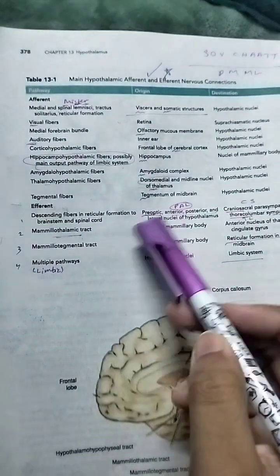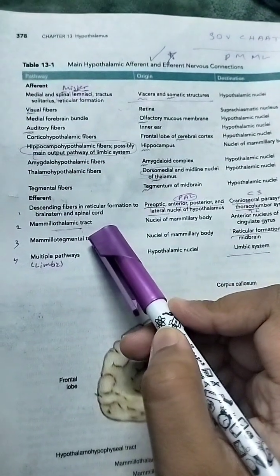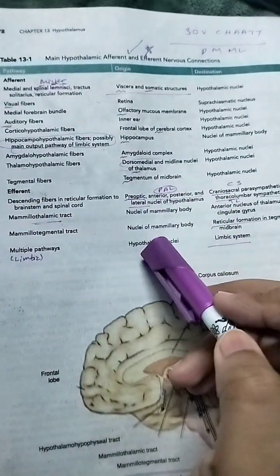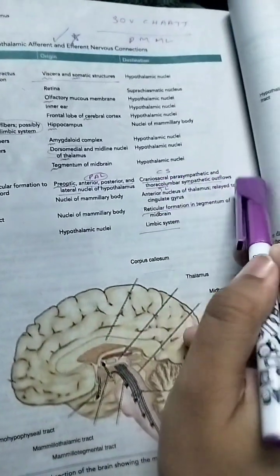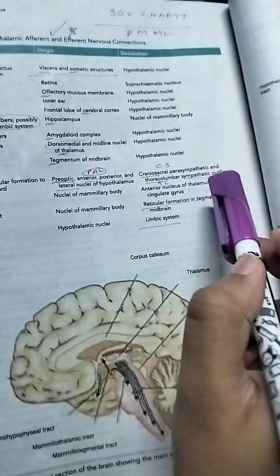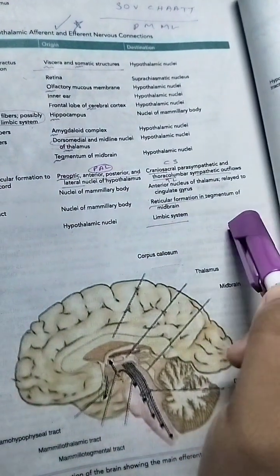So the descending fibers in the reticular formation towards the brainstem and the spinal cord are going to come from HALP, so the preoptic nucleus and the posterior, anterior, and lateral nuclei of the hypothalamus. They are going to lead towards the CSP, which is the craniosacral part of the parasympathetic nervous system, and the TL of the sympathetic nervous system, or the thoracolumbar part of the sympathetic nervous system.